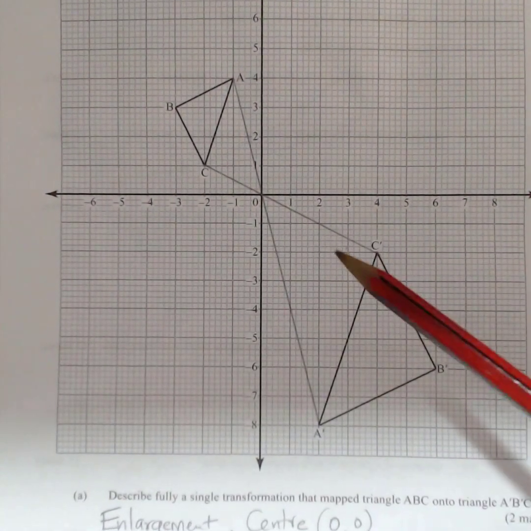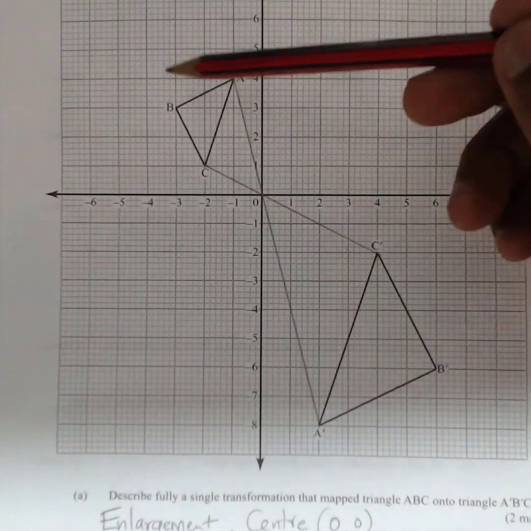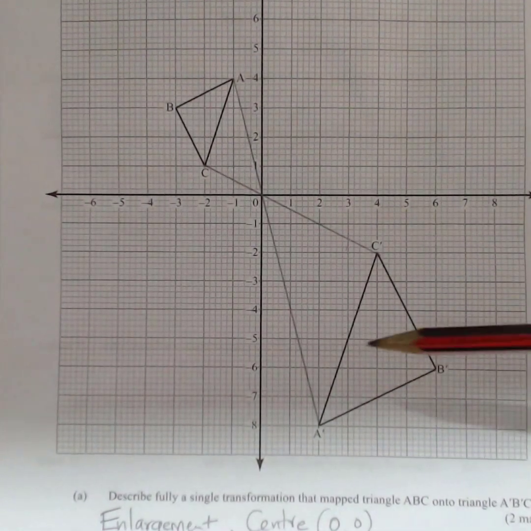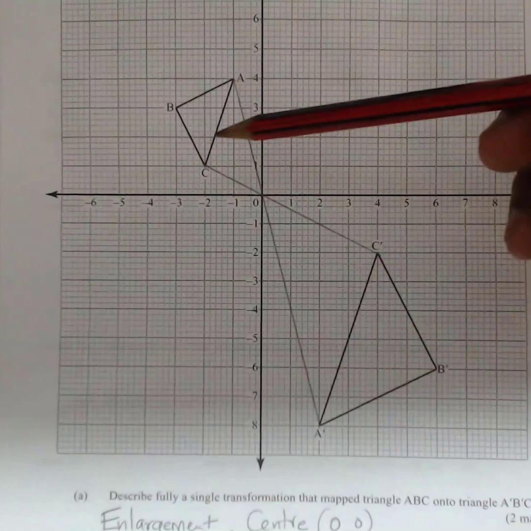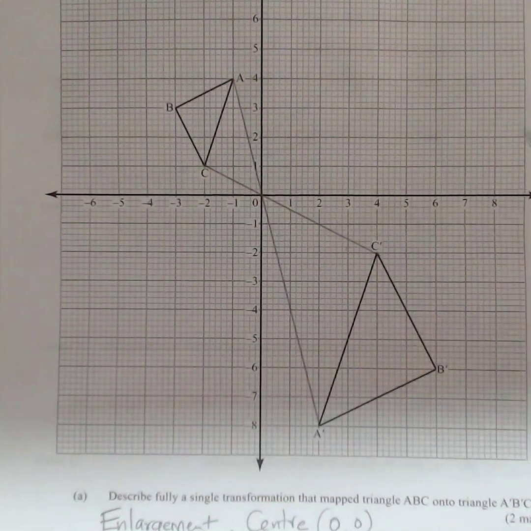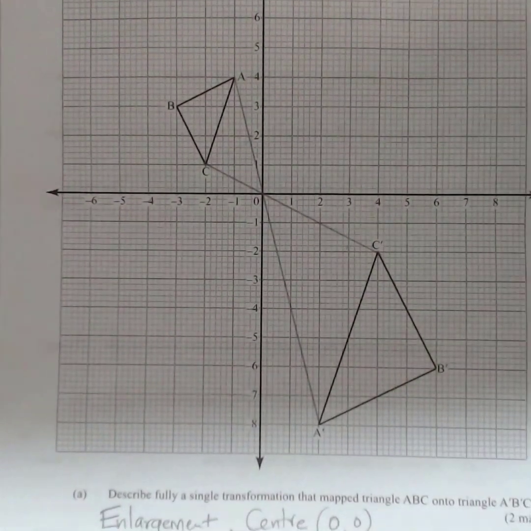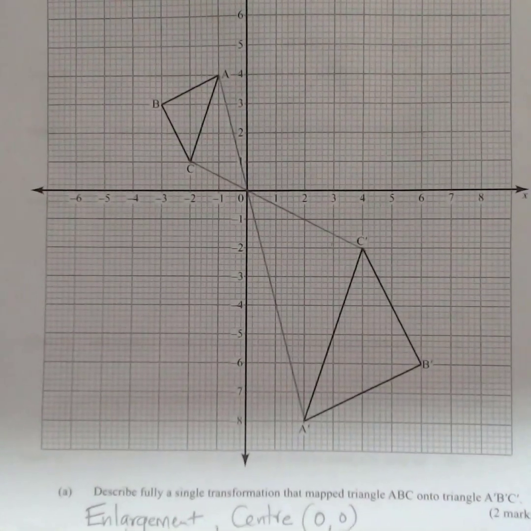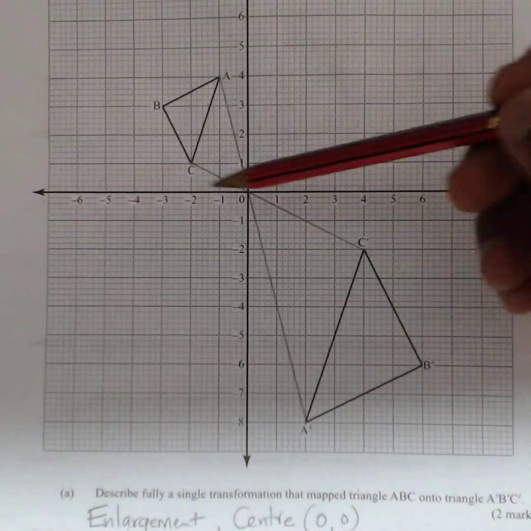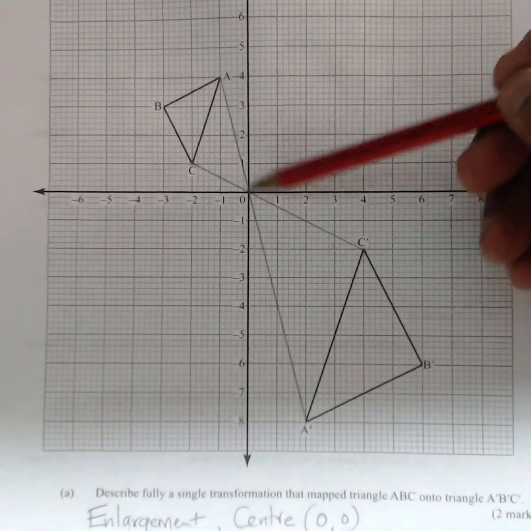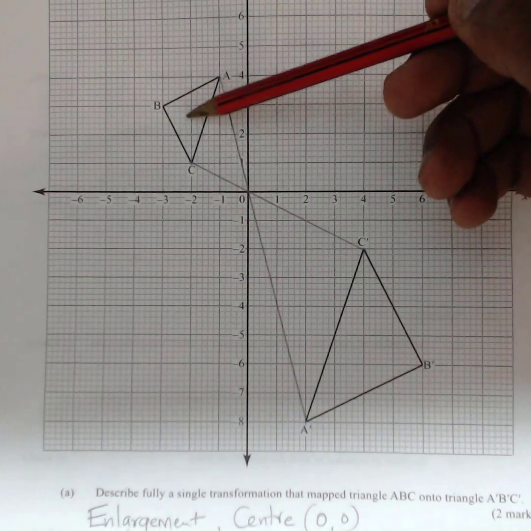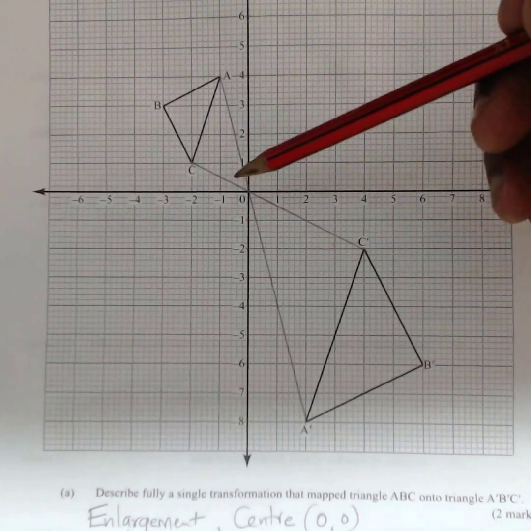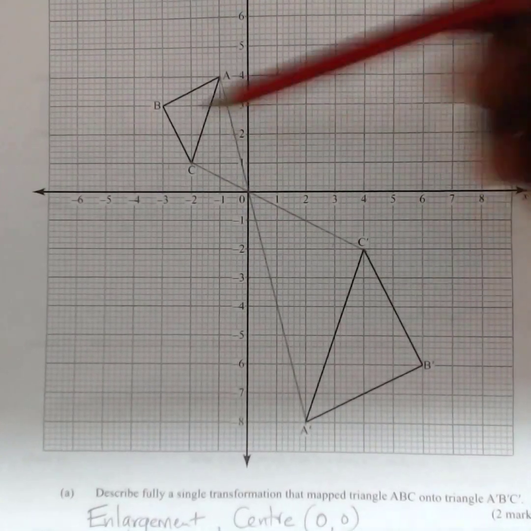When you notice in an enlargement that the object and the image are on opposite sides of the center of enlargement, then the scale factor of enlargement is negative. The object and the image are on opposite sides of the center of enlargement.